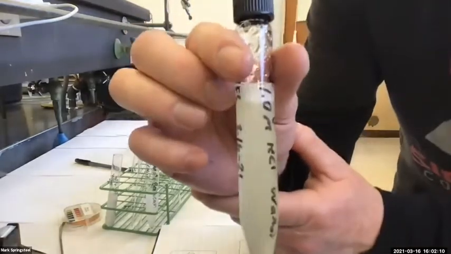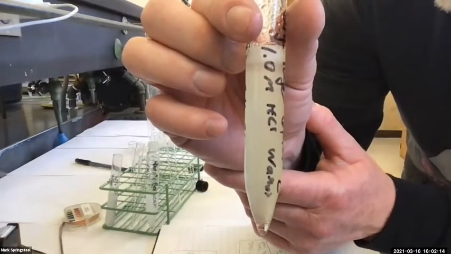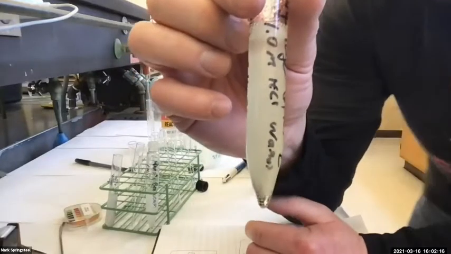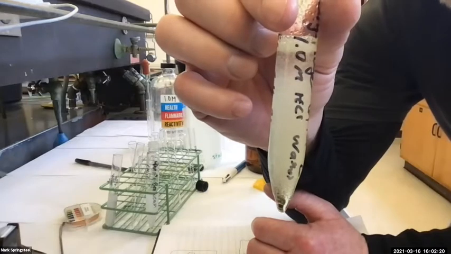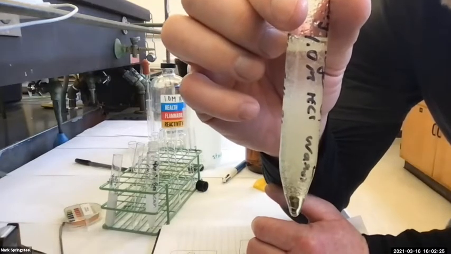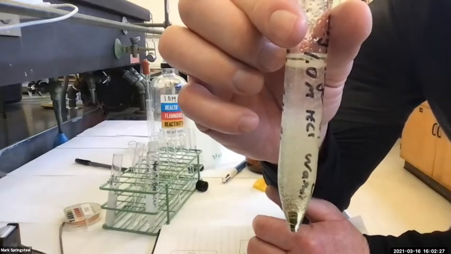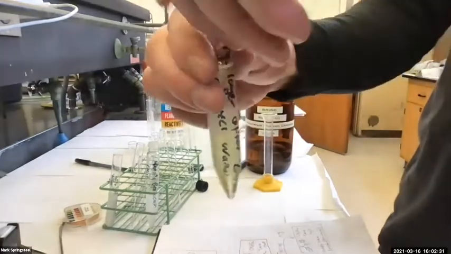Okay, let's watch it separate out. See if it's going to do well. Usually the brine will separate better than other aqueous solutions because it's more polar than just water, all those sodium ions and chloride ions. This one's going a little bit slow actually, but it will separate.